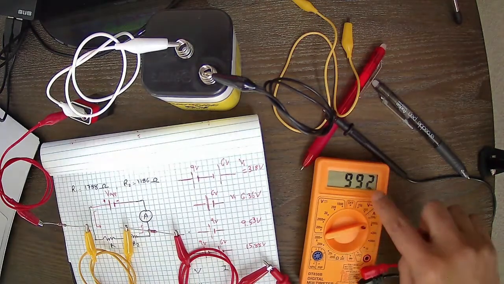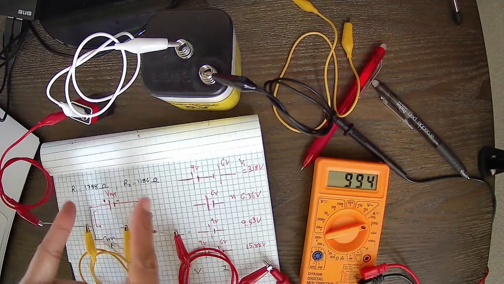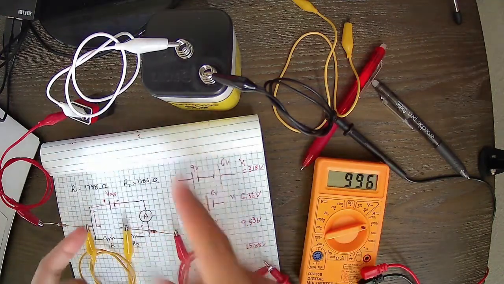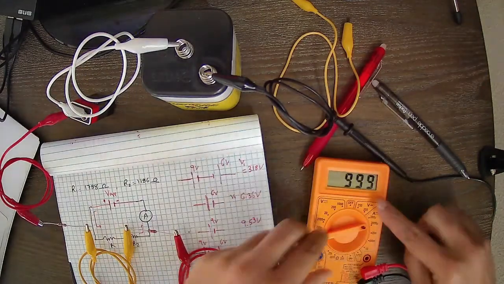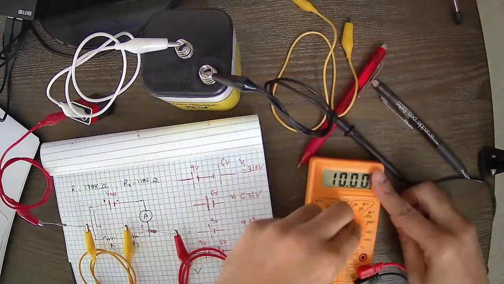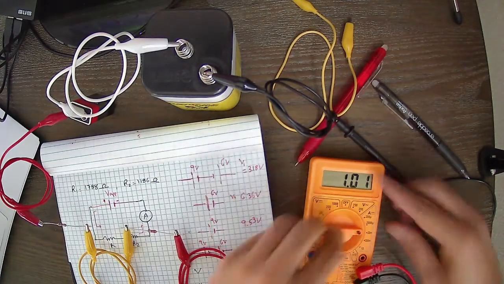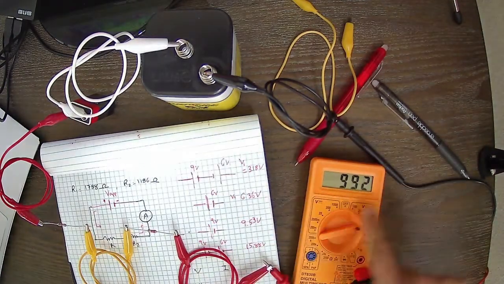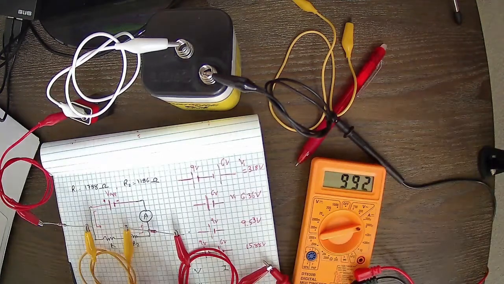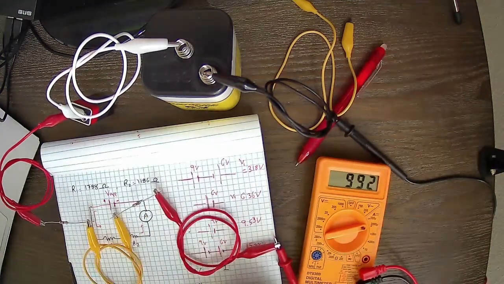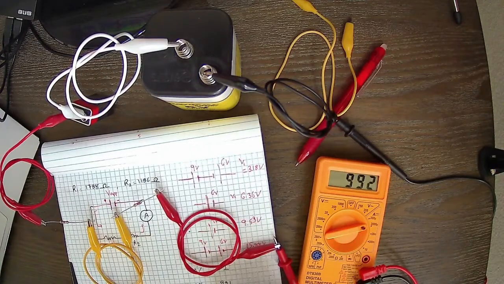So it's about 991, and it's the smallest of the voltages. As the voltage increases, it's going to go higher than this. I can write this down here. Okay, so the current here is 991.